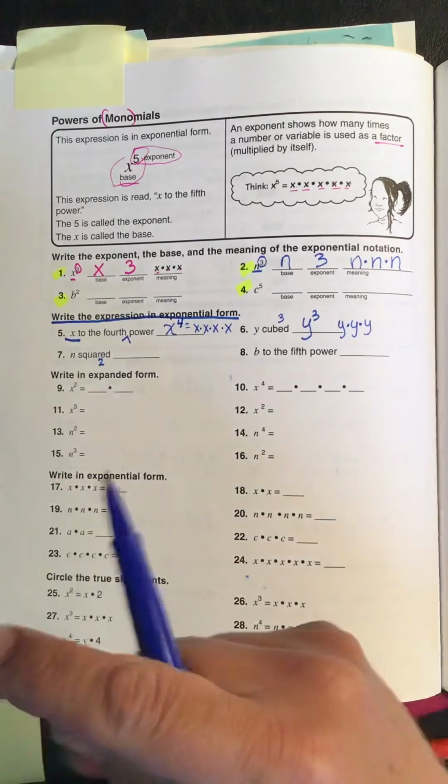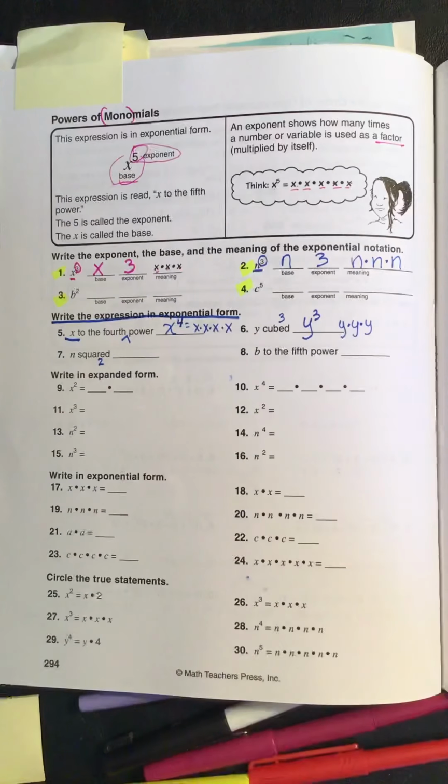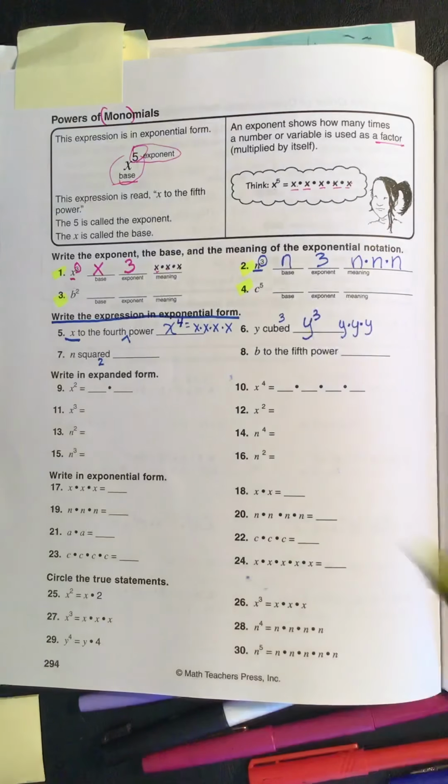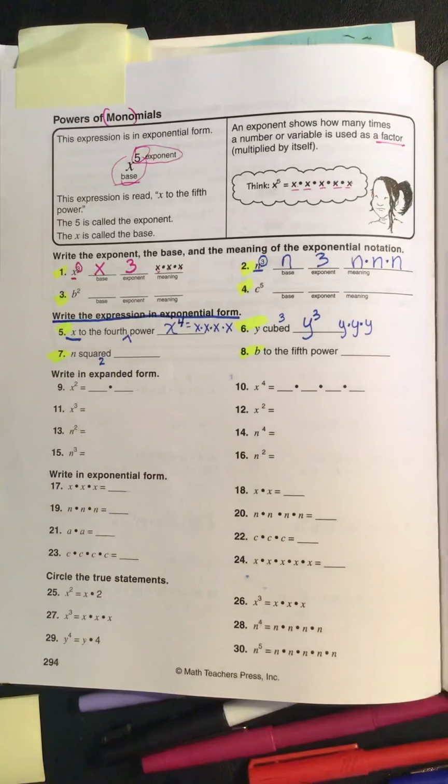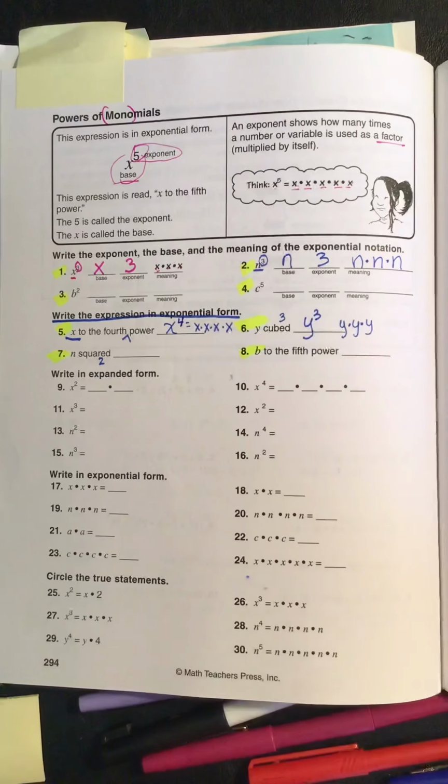N squared, please put n squared. So n to the 2nd power. We did 5 and 6 and 7 and 8. And for number 8, please put b to the 5th power. Please make sure you do that now. We will move on to number 9 through 16.